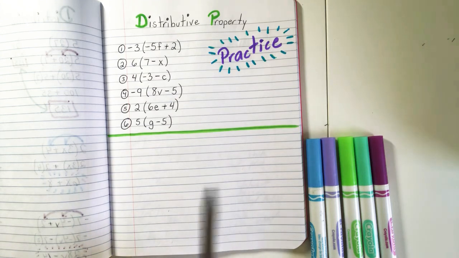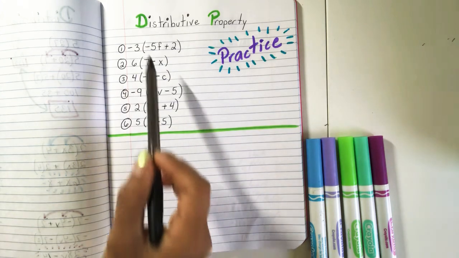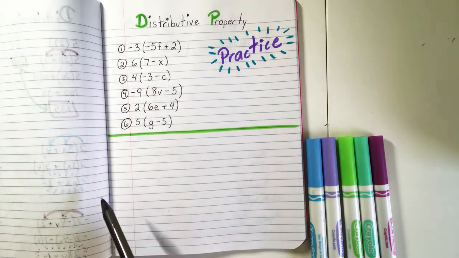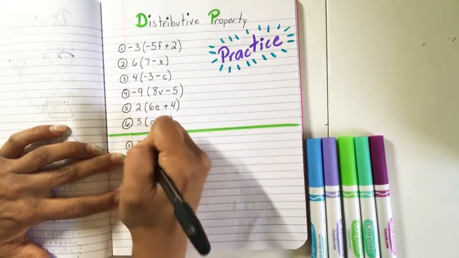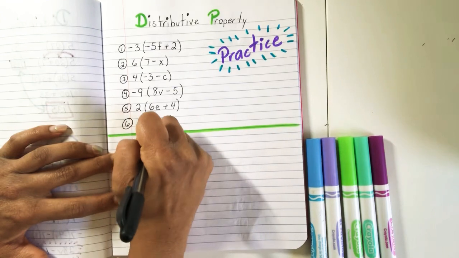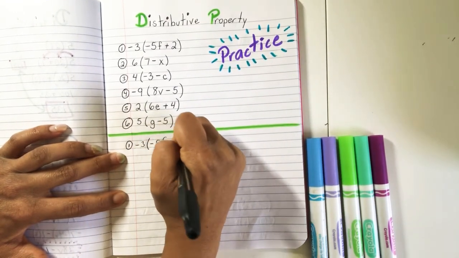Alright, so hopefully we're already done with solving all the problems. And now we are going to go over each of them so you can see how you did. Alright, so here we go. Problem number 1 is -3 times a quantity, -5f plus 2.